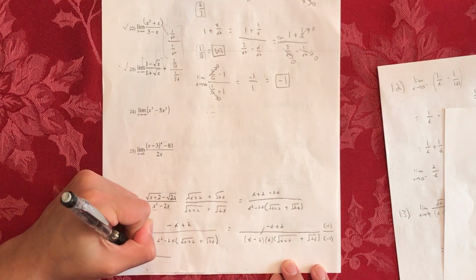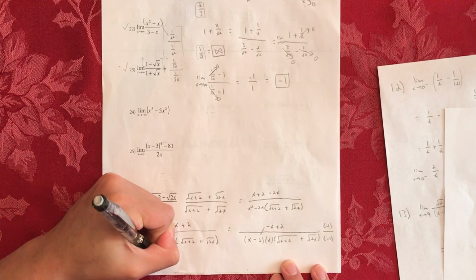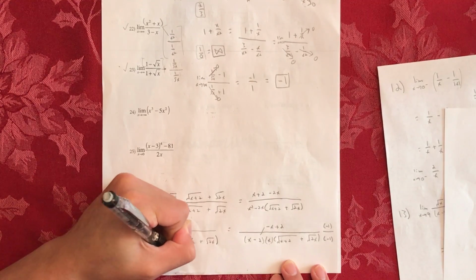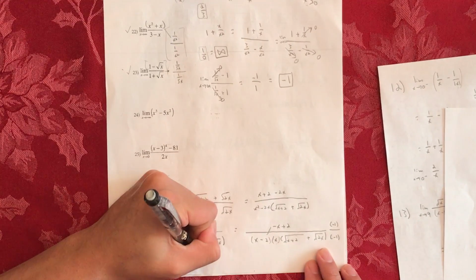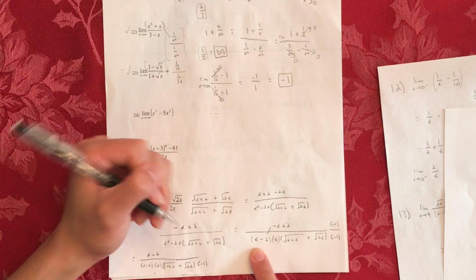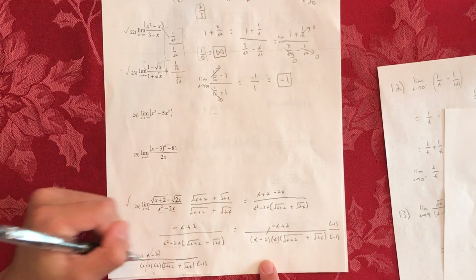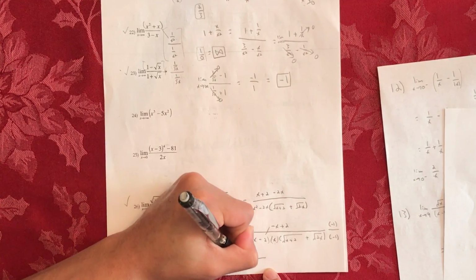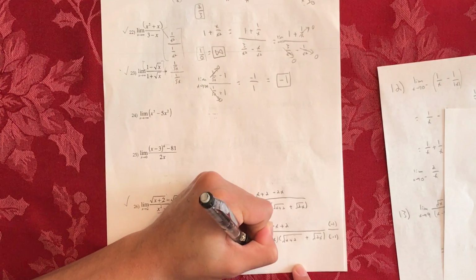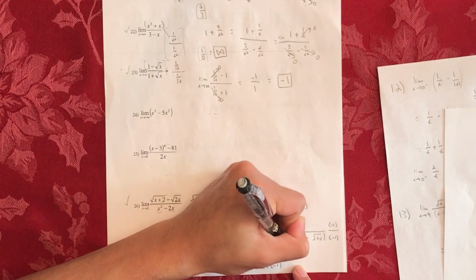The bottom also has an x minus 2 times x times square root x plus 2 plus square root 2x, and the bottom also has a -1 because we didn't multiply this through. We see that x minus 2 on the top and bottom cancel out. So you're just left with 1 over x times square root x plus 2 plus square root 2x times -1.